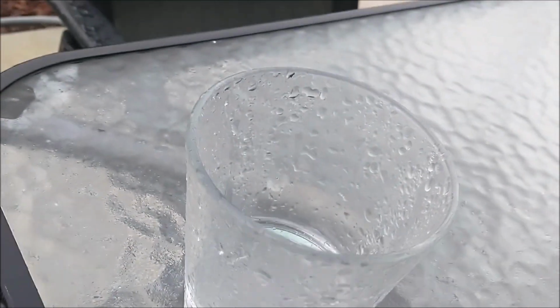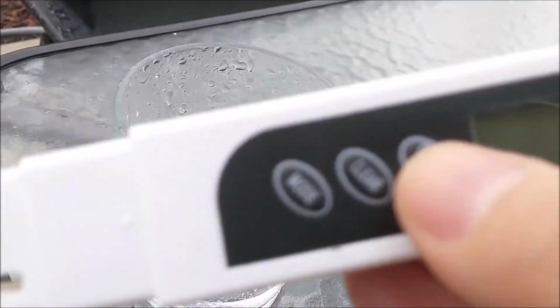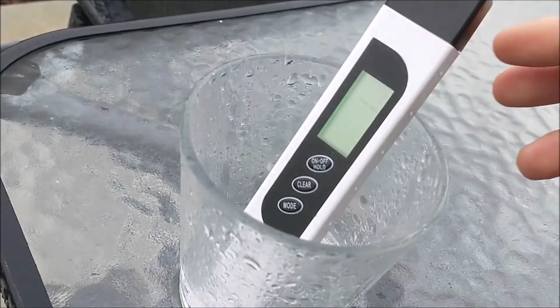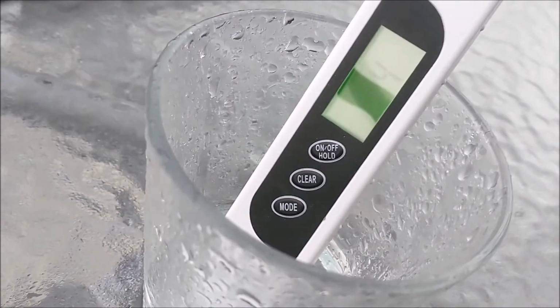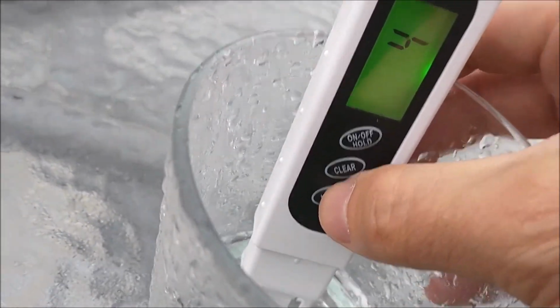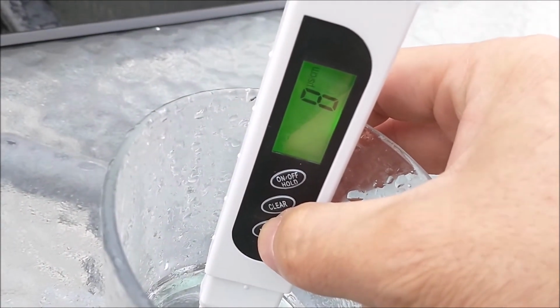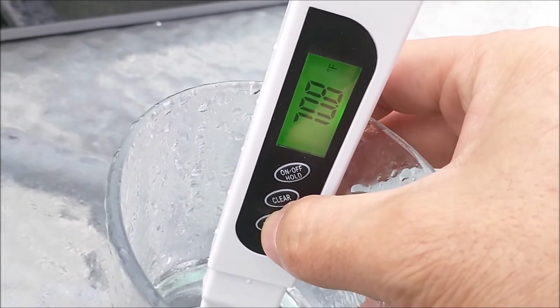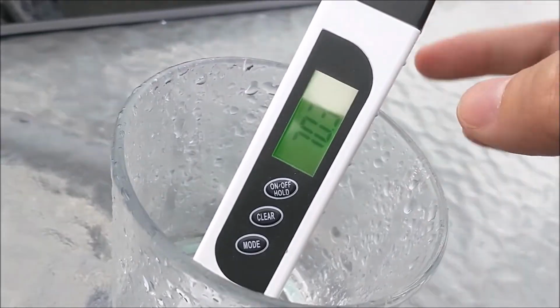Let's test it again. Turn it off, turn it back on. Yep, again 4. And test the conductivity. That's the conductivity, 8, and 17.8. So the rainwater is even better than the osmosis water.